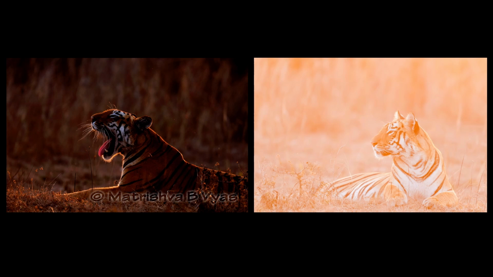Look at these two tiger pictures. Both are shot in the same light condition. In fact, both the images are of the same tiger, shot at the same time. She is the famous tigress of Tadoba Tiger Reserve called Maya. In first image, I gave a negative compensation to get that rim light effect. And in the right side image, a positive compensation was given to get that misty effect.